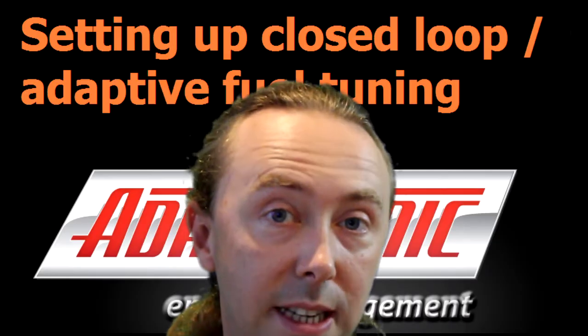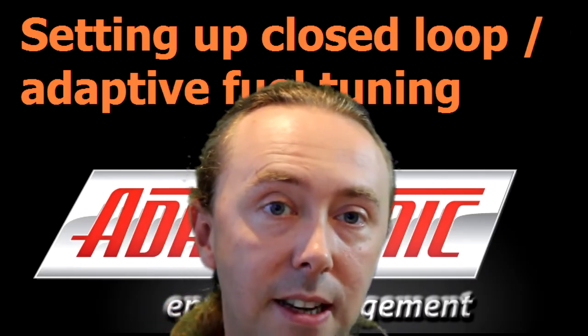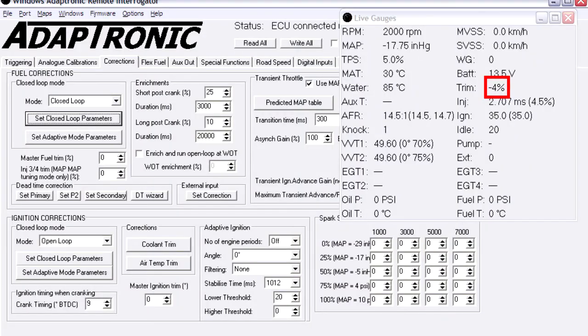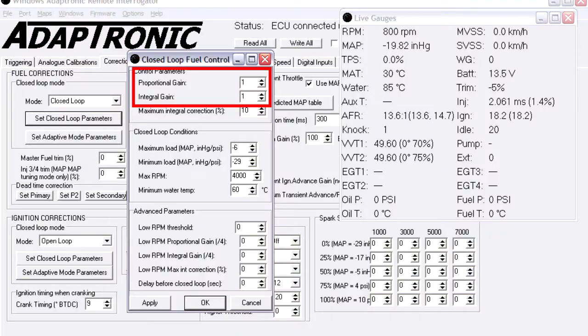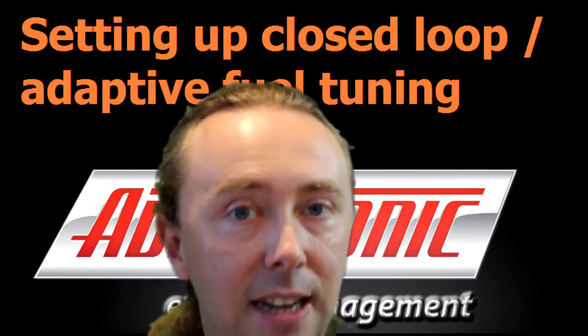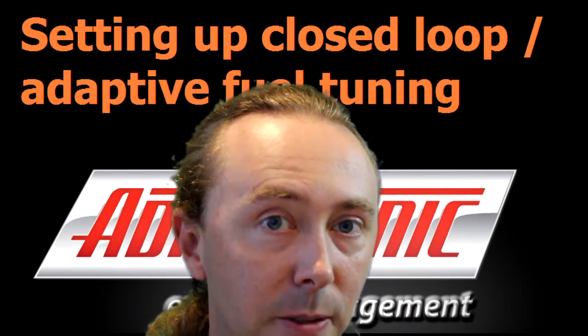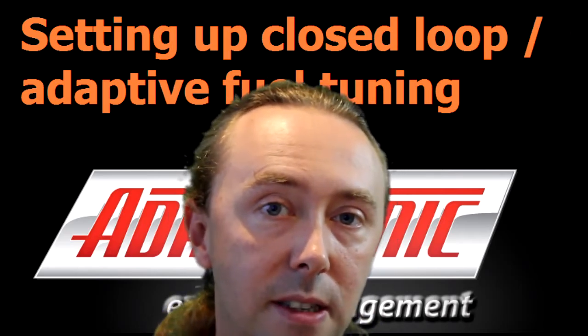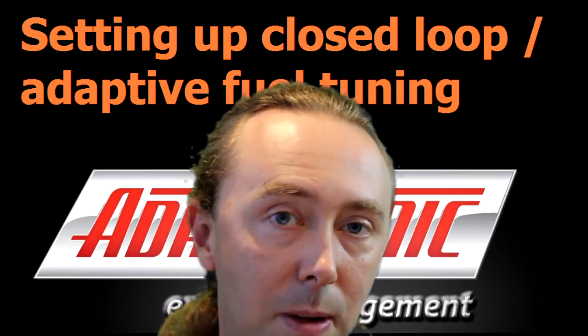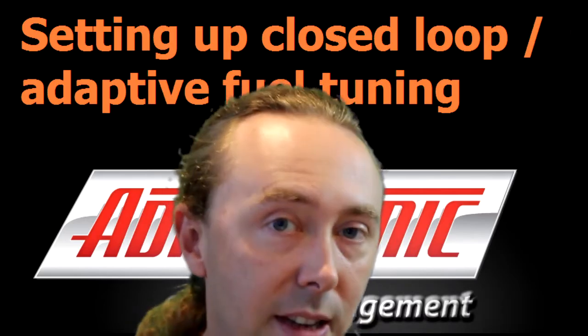So when the ECU is in closed loop mode, you'll see that it tries to adjust the trim to reach the target air-fuel ratio. Some good settings for P and I gains, I would normally start off by using 1 in each. Higher numbers will make it react faster, but like most other closed loop functions, the more you increase the gain, the more likely it is to become unstable, especially at low RPM. Ideally, you want to be in a situation where the ECU is adjusting the trim up and down by 1% increments. That way you know that it's very close.